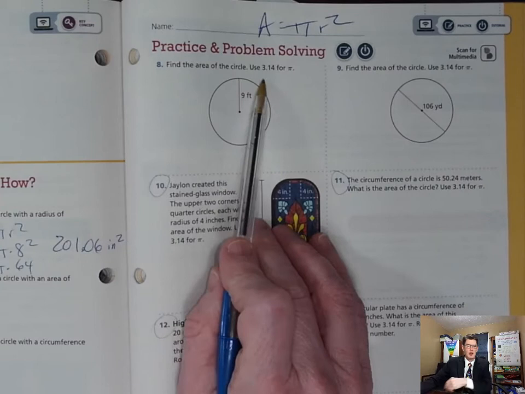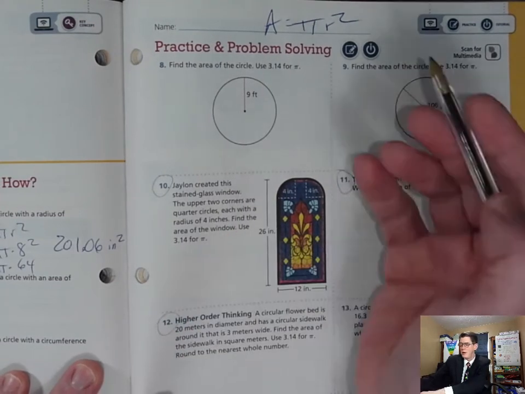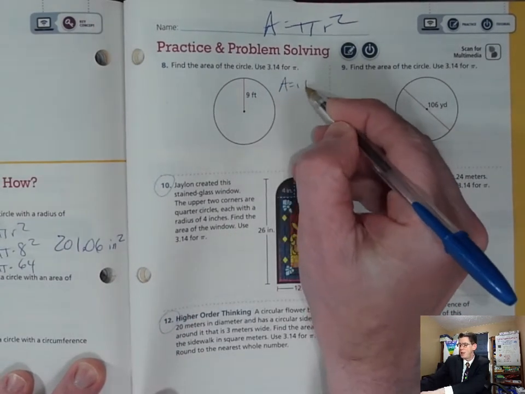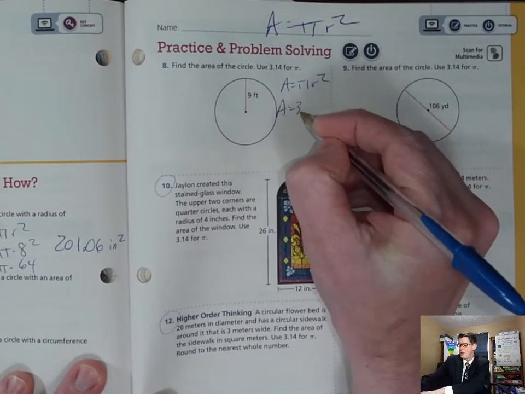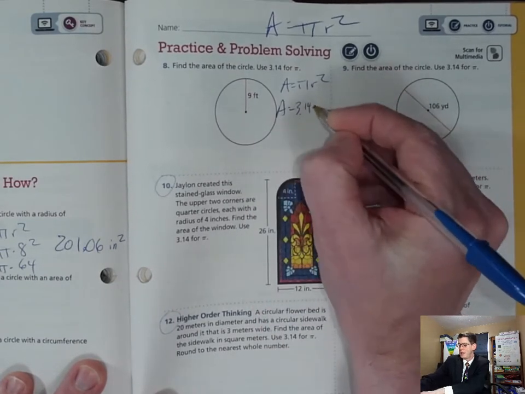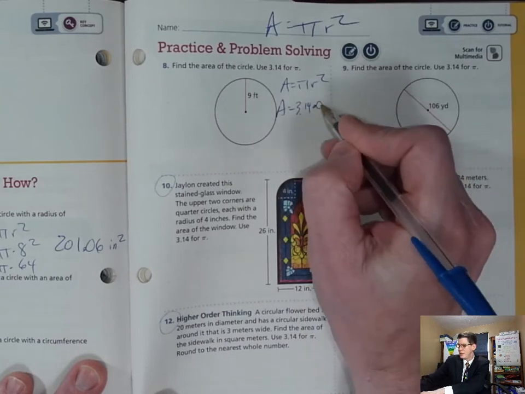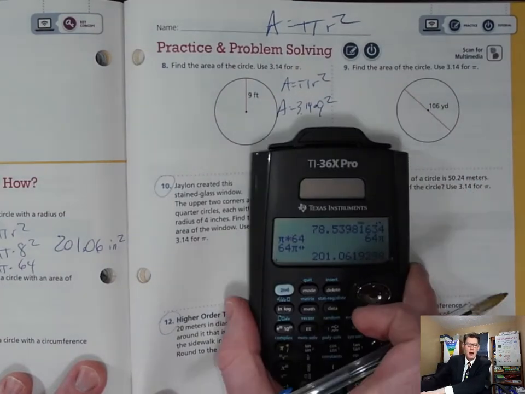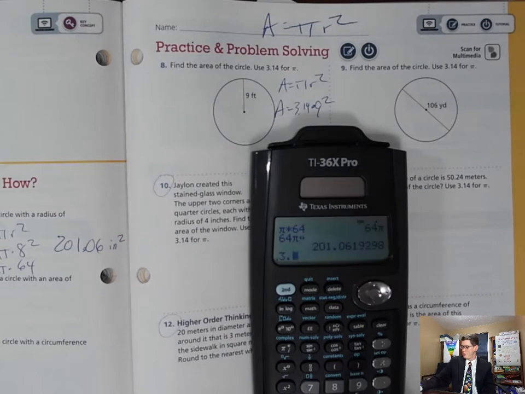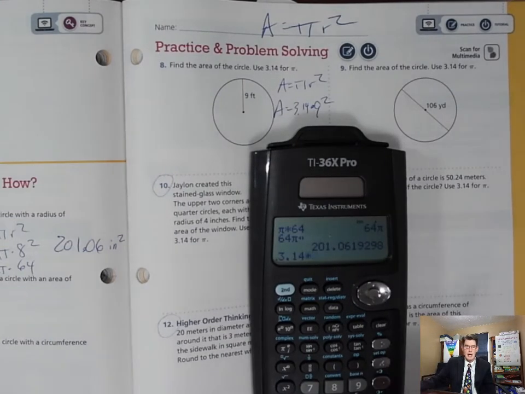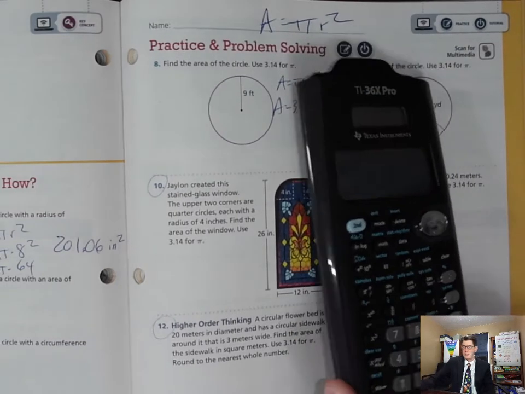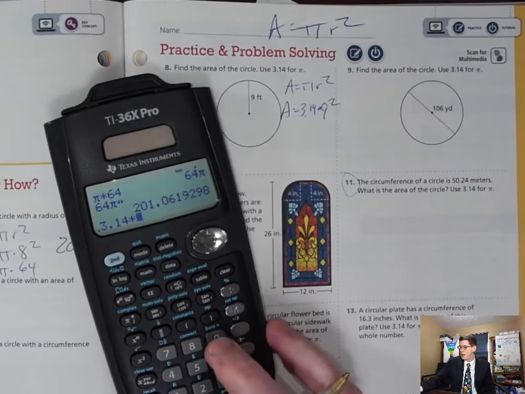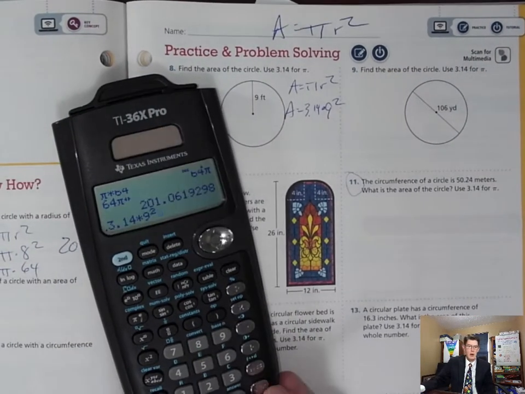Find the area of this circle, and this time use 3.14. Well, the area is pi r squared. They say use 3.14 times the radius, 9 squared. You can do that all in one fell swoop, 3.14 times 9 squared.